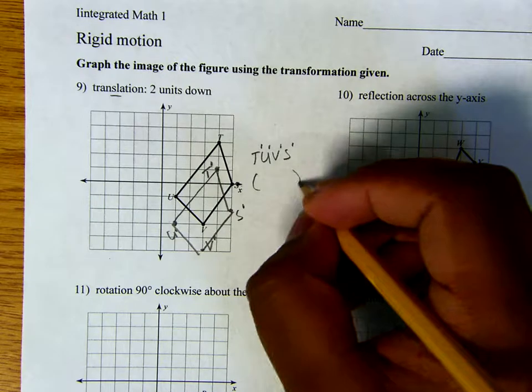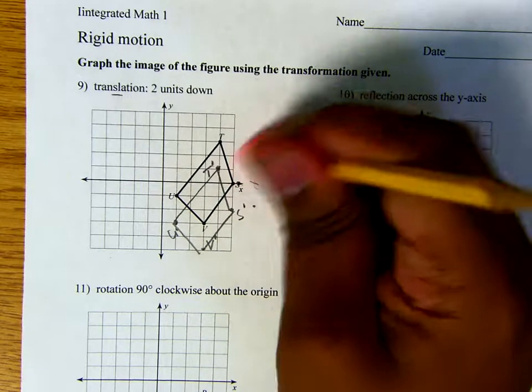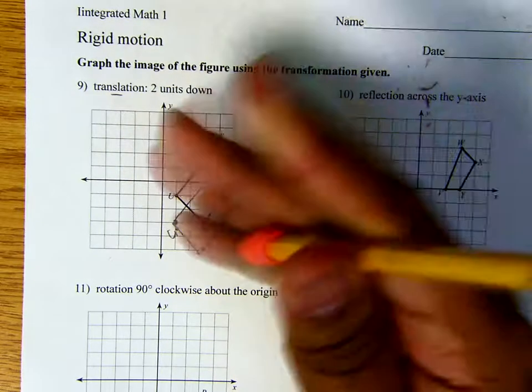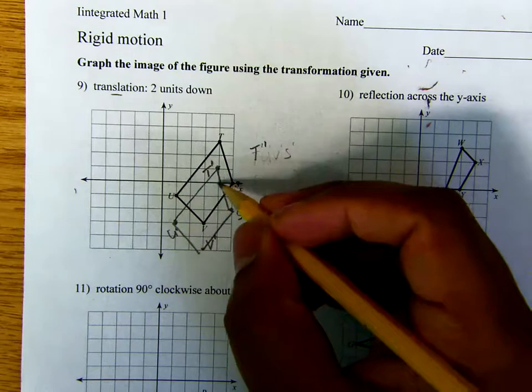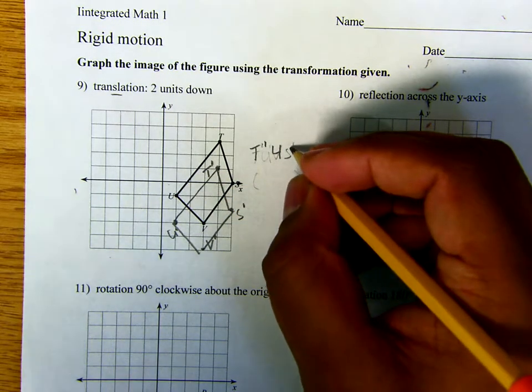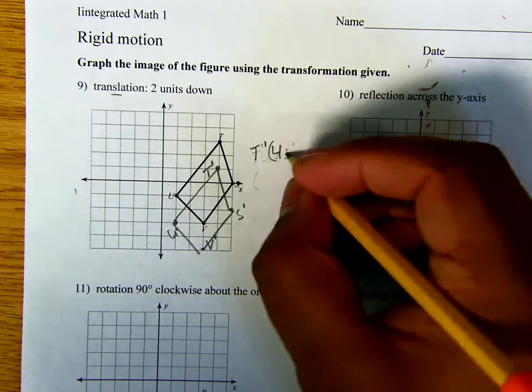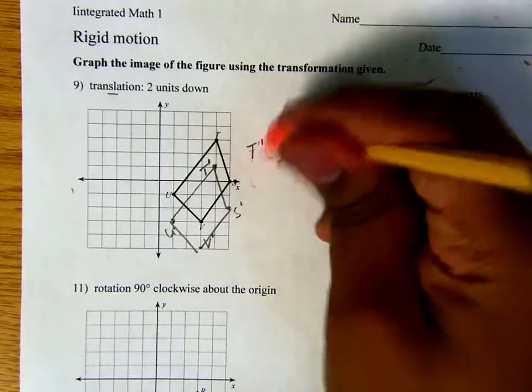And the coordinates is going to be, and matter of fact, let's write it this way. T prime is over 4 and up 1. Make sure that's legible.